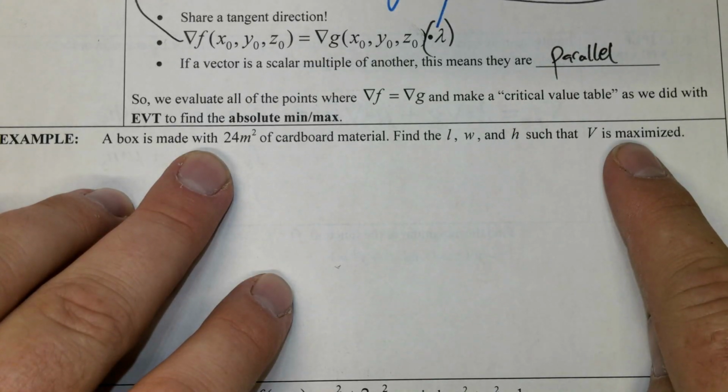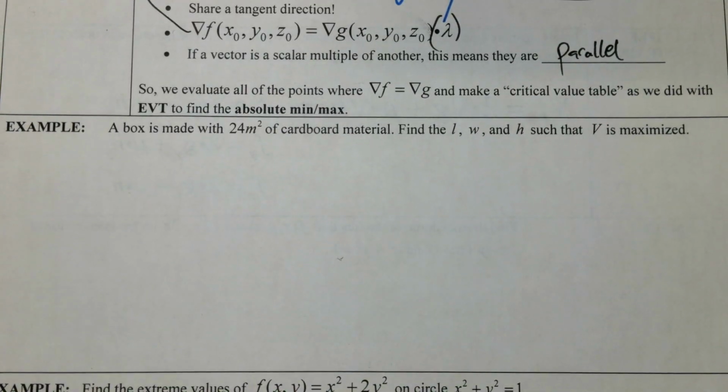Same exact problem, same exact idea. I'm going to have a box. This box is going to have a lid, where I'm going to call this my volume equation. Looks like this: length, width, height.